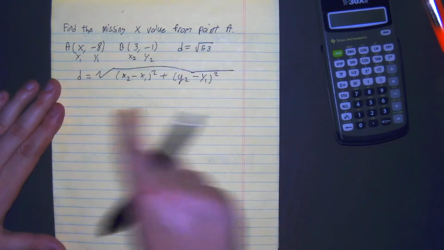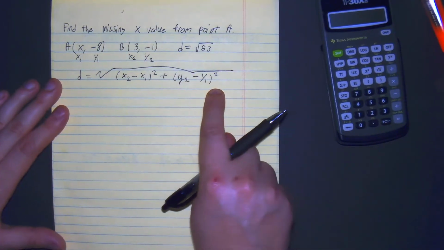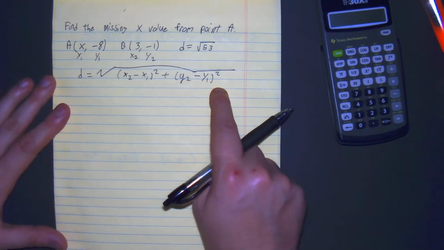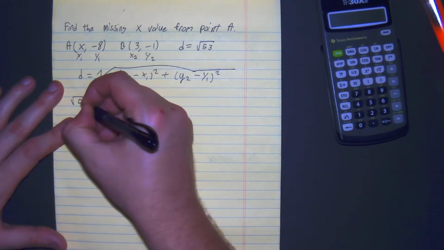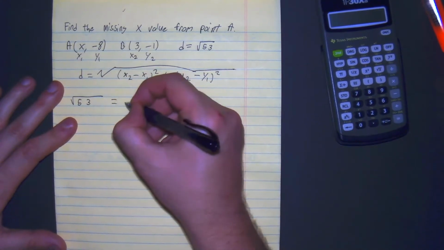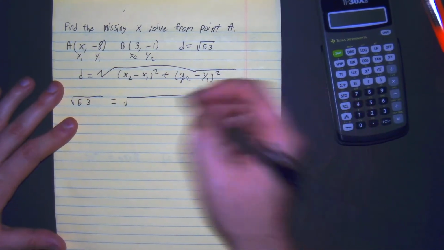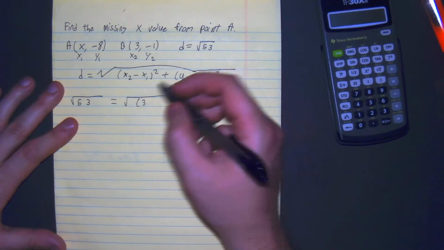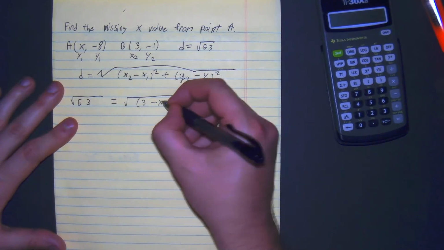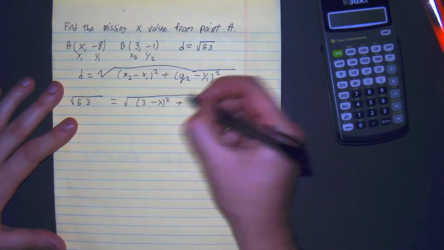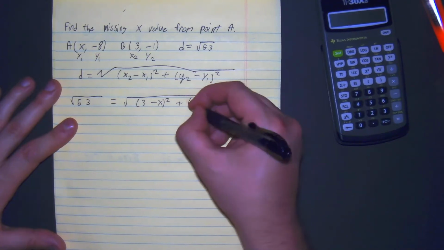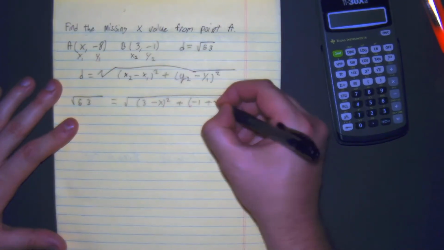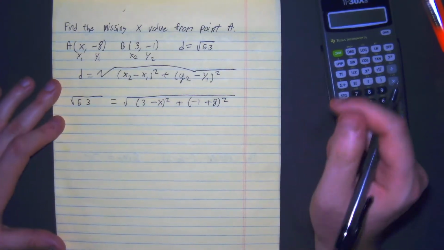So I'm going to plug all this stuff into this equation, and we're going to go from there. This is a little bit more advanced than what we've been doing. So we have square root 53 is equal to the square root of 3 minus x squared plus negative 1 plus 8 squared.